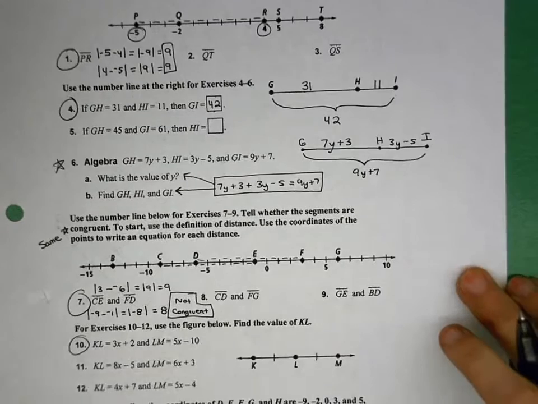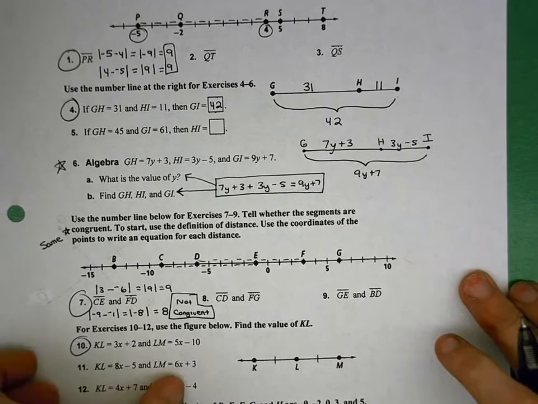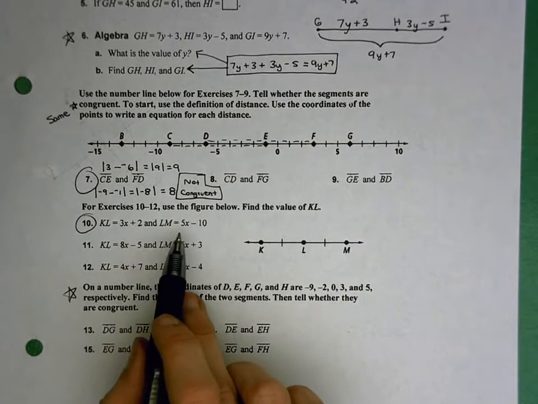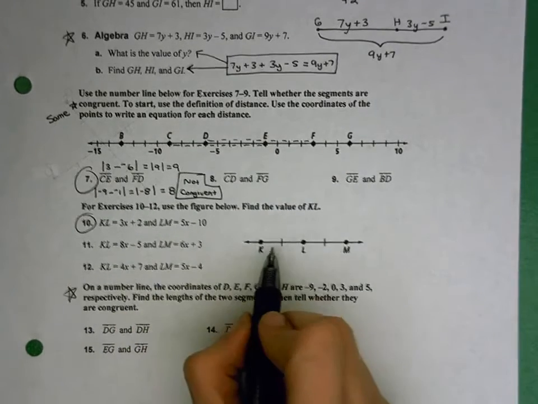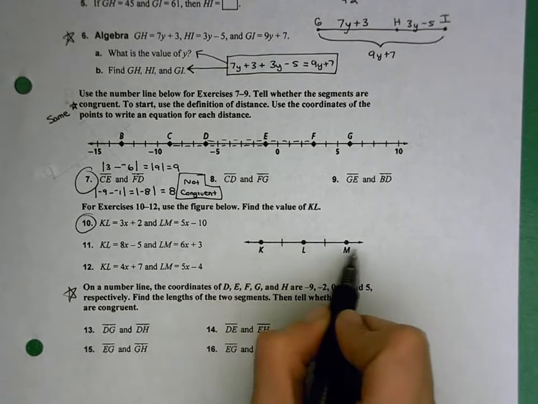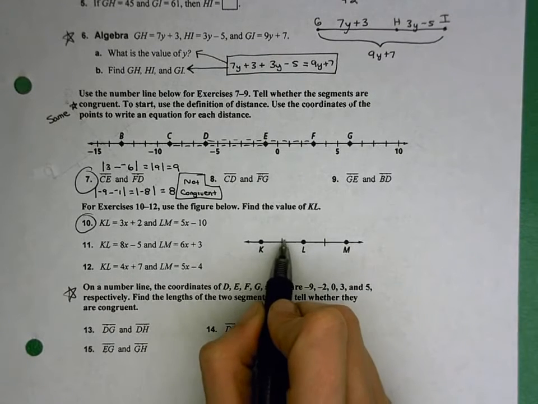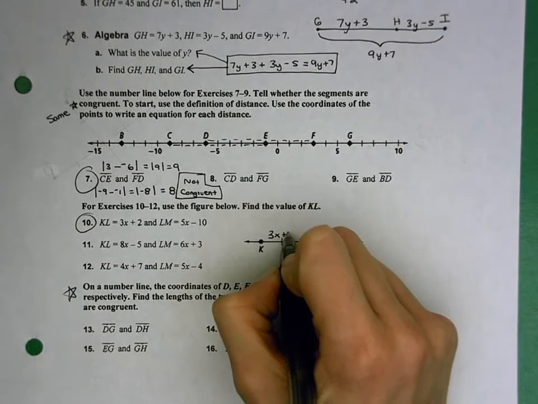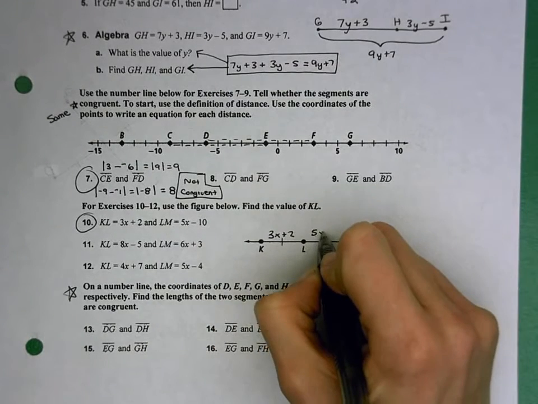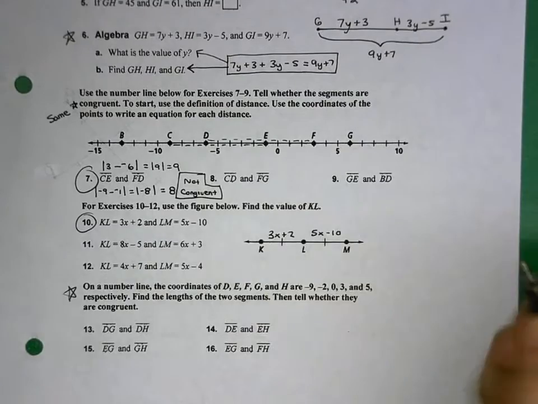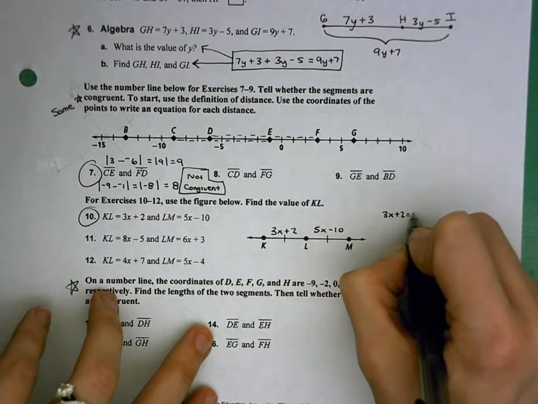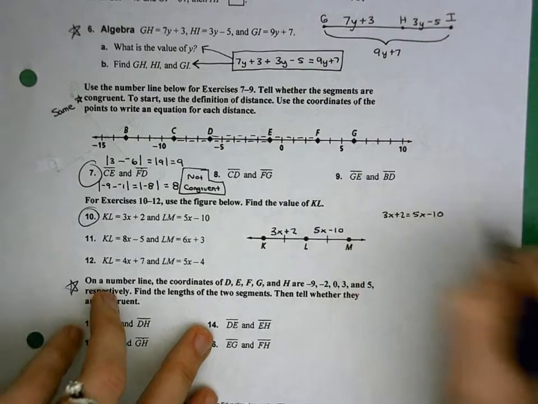Okay, number 10. 10, we are given the figure KL. Right? Number 10 is KL is 3x plus 2, and LM is 5x minus 10. And when we look at this, KL is congruent to LM, right? That's what that little symbol means. This means congruent. So KL is 3x plus 2, and LM is 5x minus 10. And if they are congruent, then I know they are the same. So I have 3x plus 2 equals 5x minus 10.